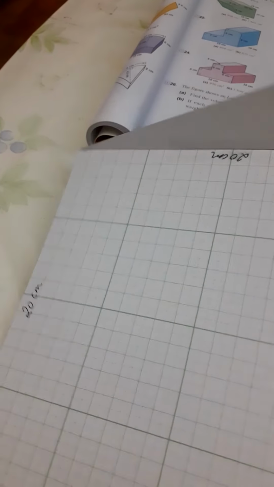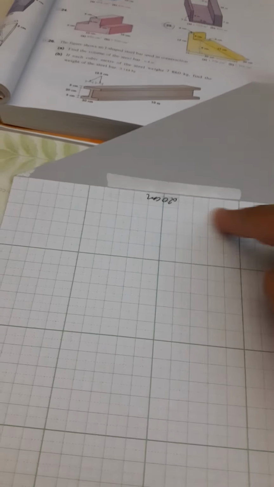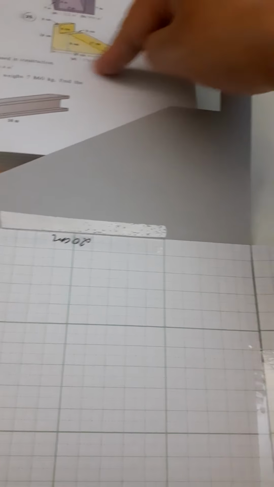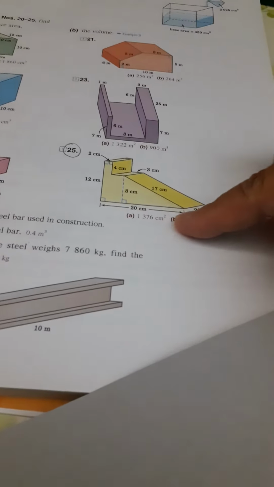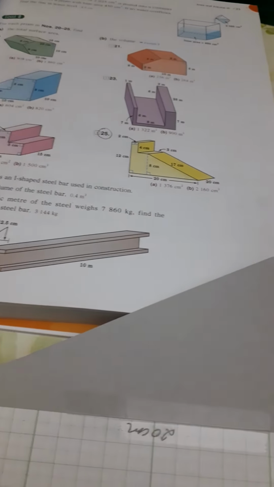Okay, and you can see this one is connected to this one, because this is the base at the bottom. This is the base of the prism.